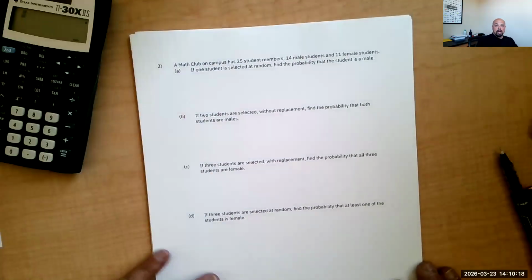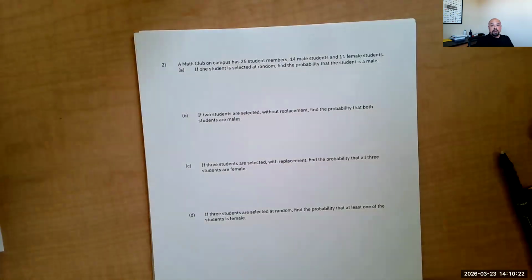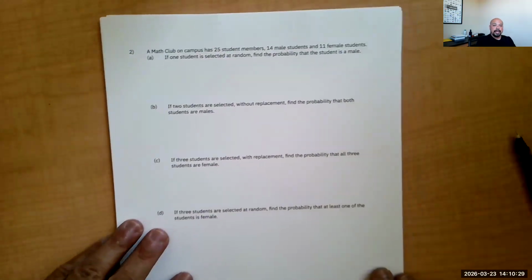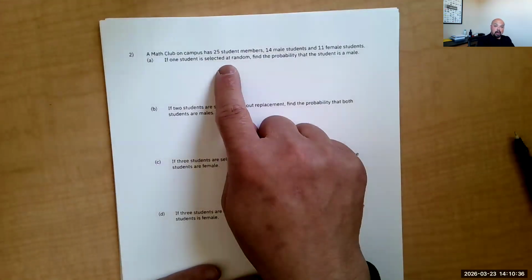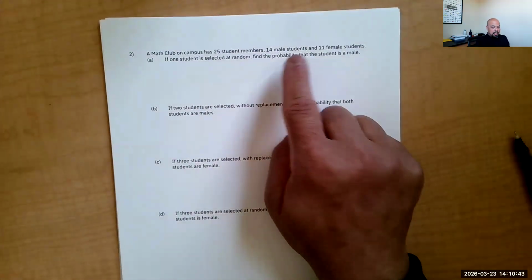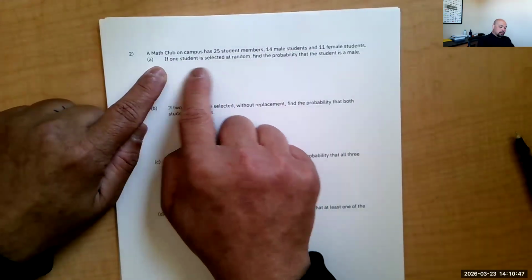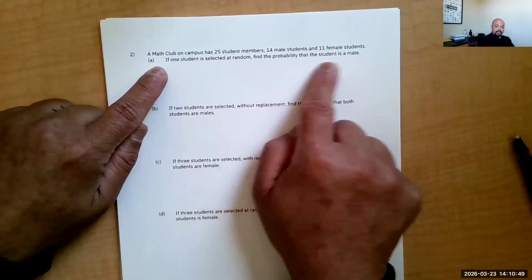And so lastly, with this idea of making selections, when we have the percentages, that's commonly where we have a large population. But it can also be the case where we're making these selections, picking from a smaller sample, a smaller group. I'm going to make this a little bit bigger. There we go. Okay. And so now I'm looking at this next problem. A math club on campus has 25 members. So now we have a smaller population, a smaller group. Of that 25, 14 are male students, 11 are female students. If one student is selected at random, find the probability that the student is a male.